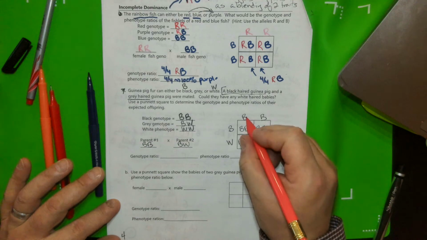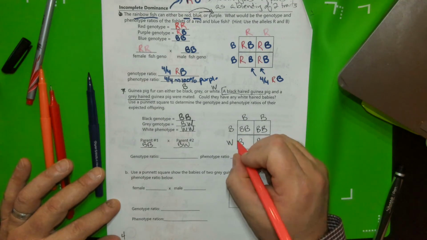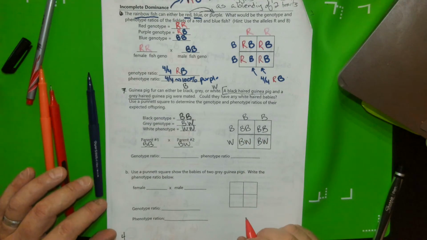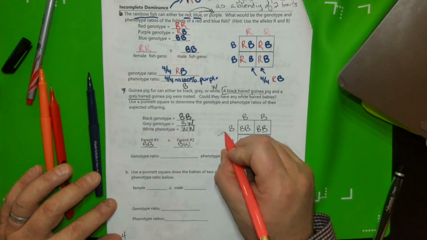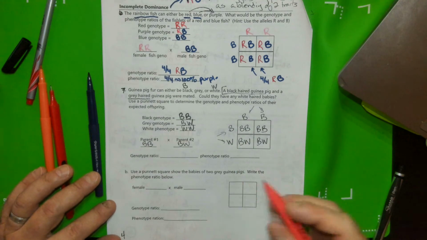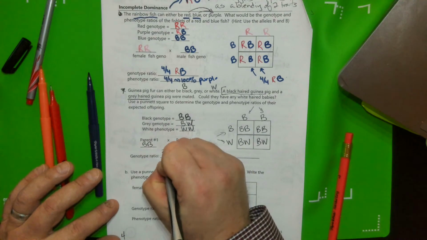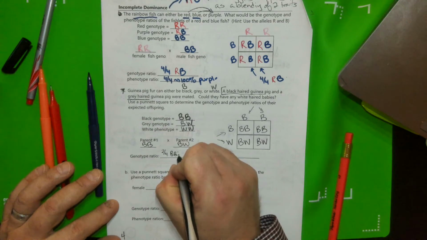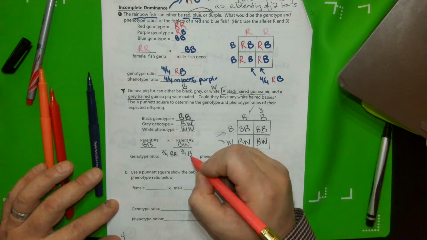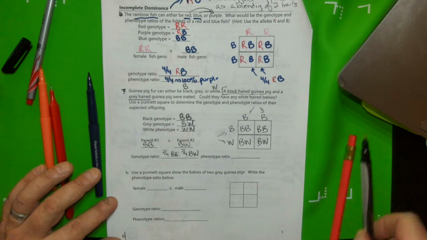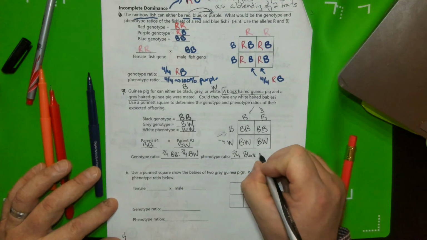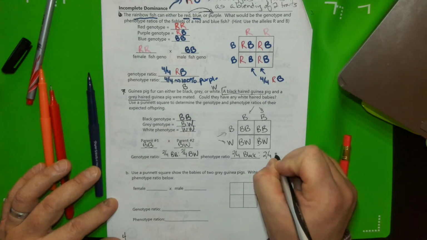right, the black parent contributes all black alleles, but the gray guinea pig parent contributes 50% white alleles due to the law of segregation, right? It's either B or W. So in the offspring, we have 2 of 4 that are BB and 2 of 4 that are BW. It's a 50-50 chance of getting, what do they look like? It would be 2 out of 4 are black and 2 out of 4 are gray.